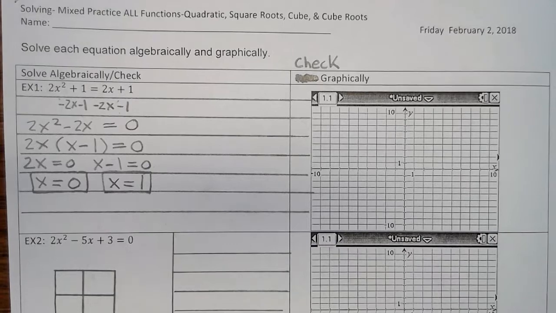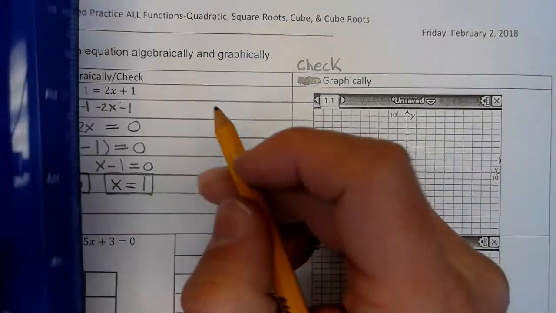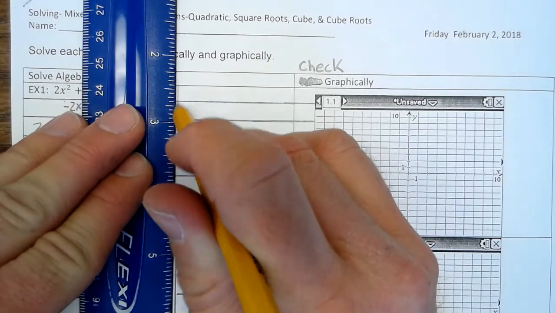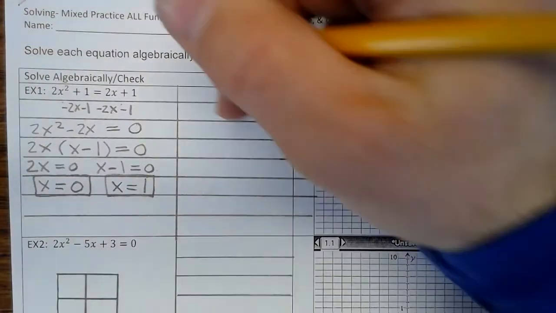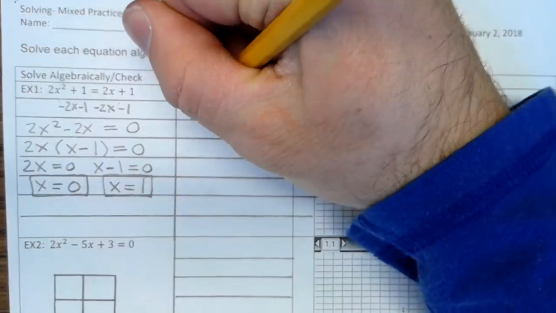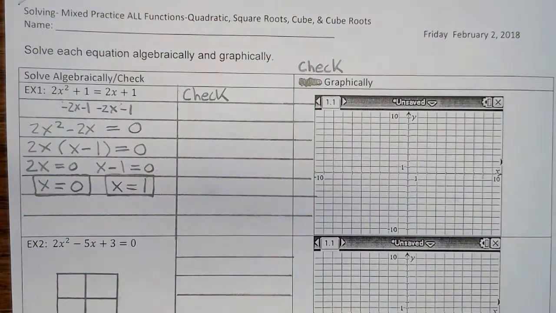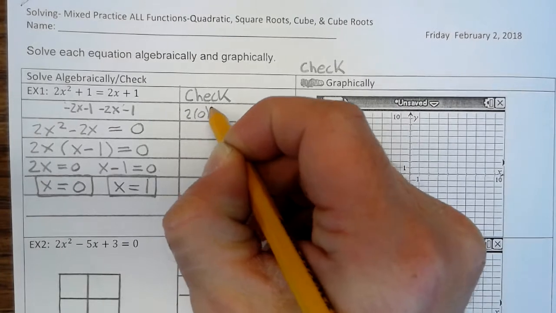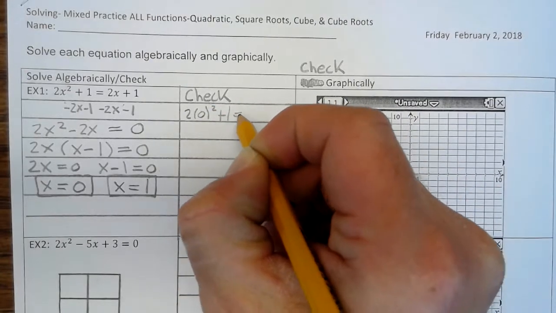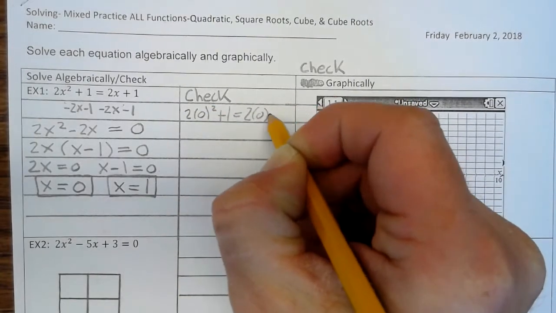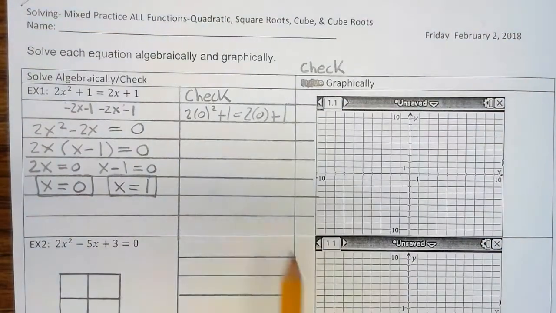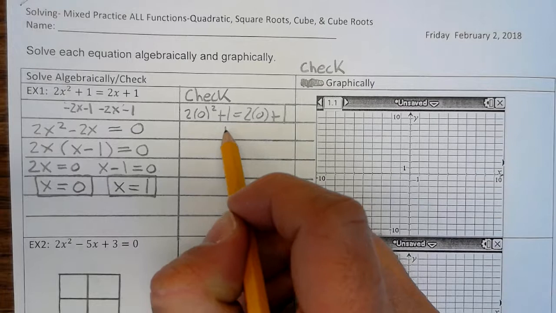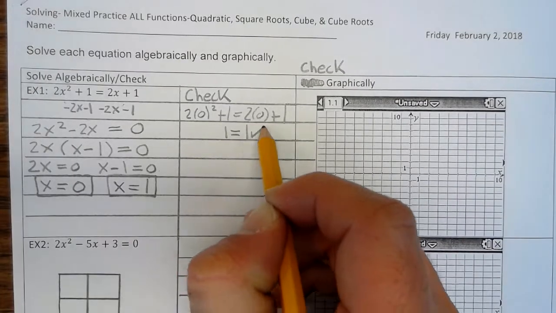All right, so now we need to check. Okay, so let's check 0 first. So 2 times 0 squared plus 1 equals 2 times 0 plus 1. 0, that's left with 1, that's 0, 1. So 1 equals 1, so that checks.